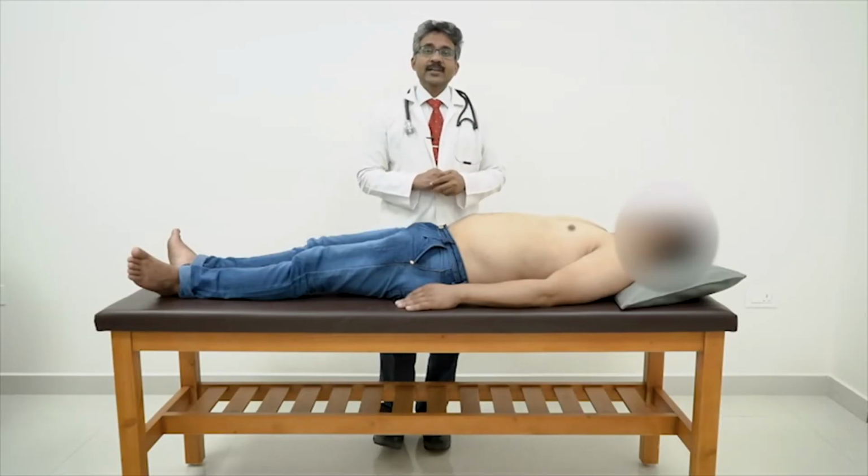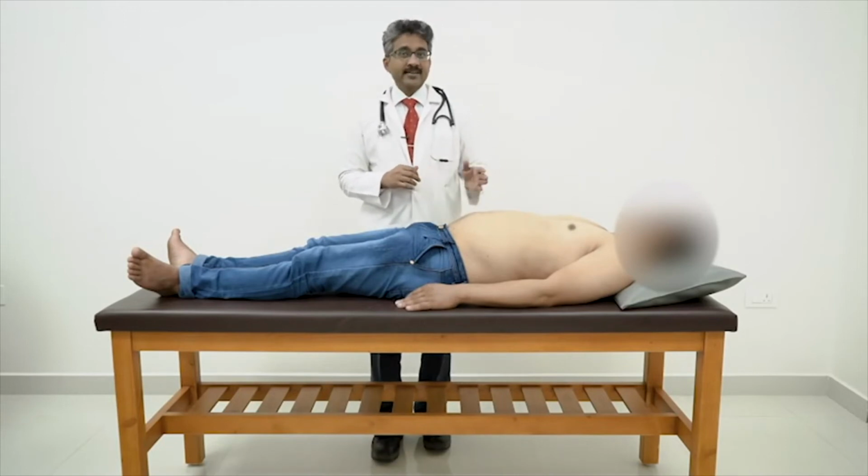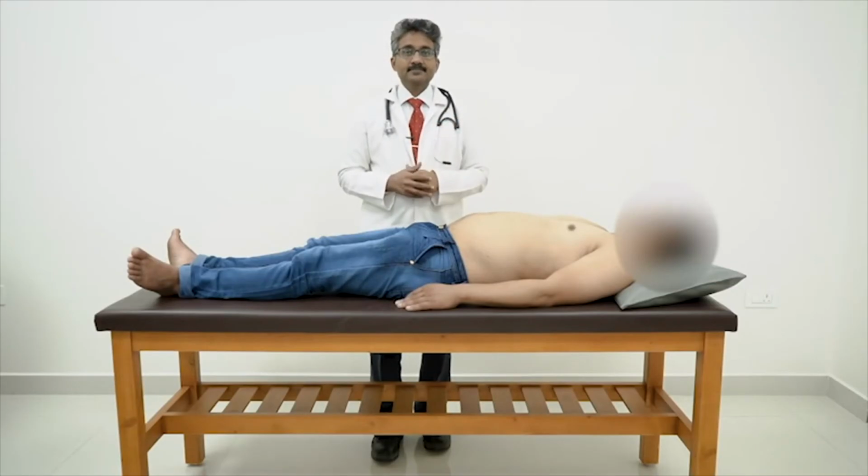Mitral regurgitation you will hear in the mitral area. Tricuspid regurgitation murmur you will hear in the tricuspid area. VSD murmur in the left third, fourth intercostal space lateral to the sternum.